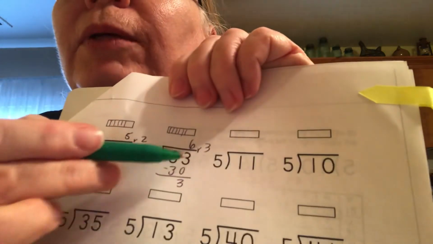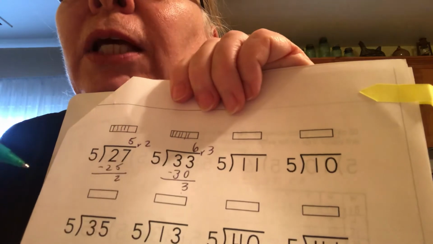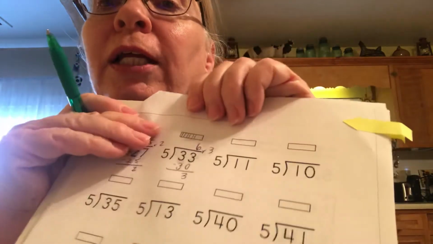So I need to put a 6 on there, and 5 times 6 was 30. I subtract, then 3 minus 0 is 3, and I have a remainder of 3. See, I got 3 minus 0 is 3, okay? All right, and let's see.